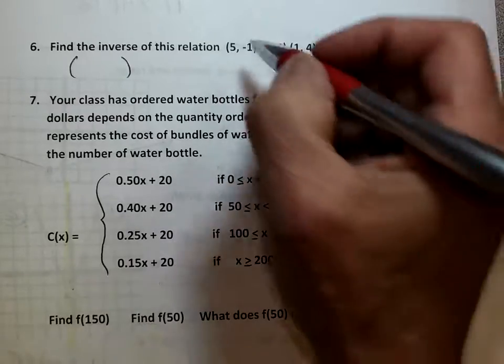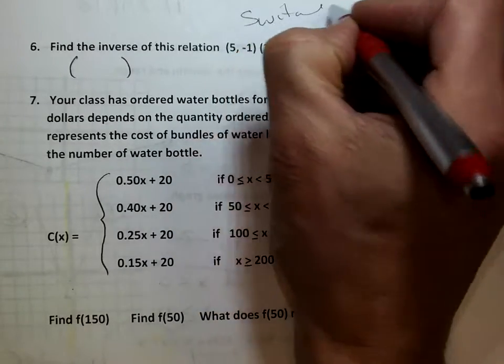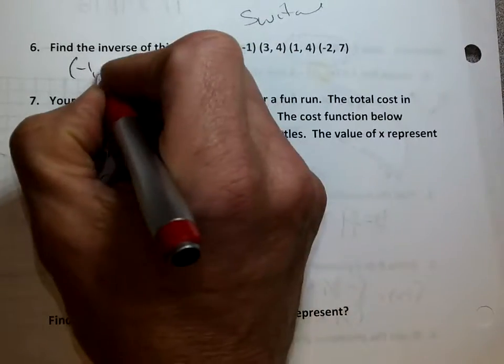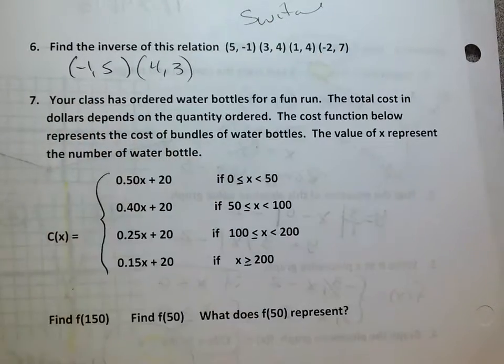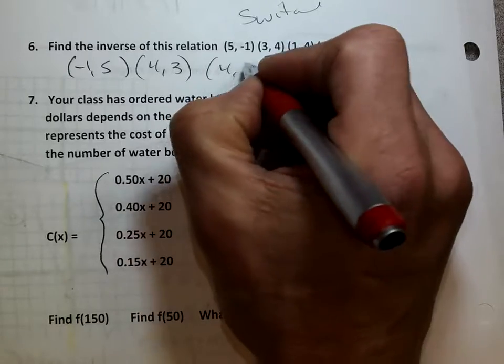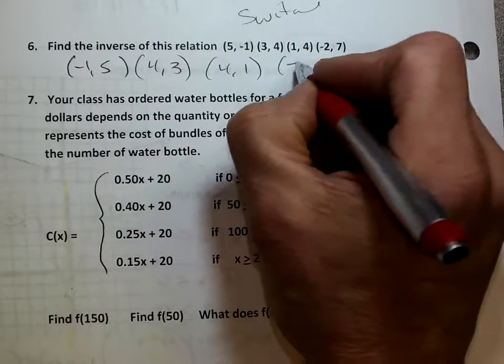You just switch them. Just switch. You're going to go negative 1, 5. You're going to go 4, 3. You're going to go 4, 1. You're going to go 7, negative 2.